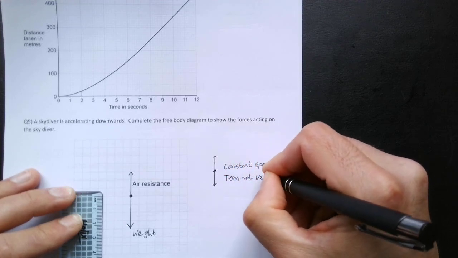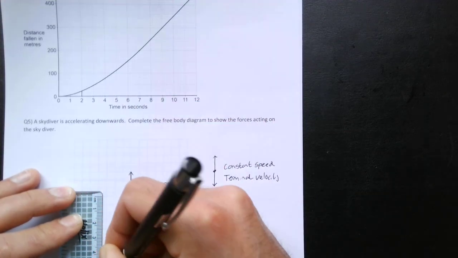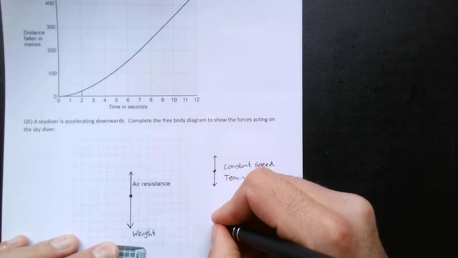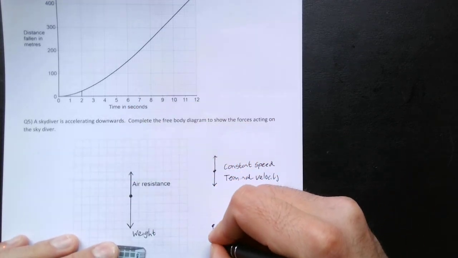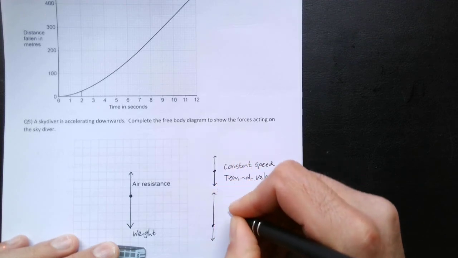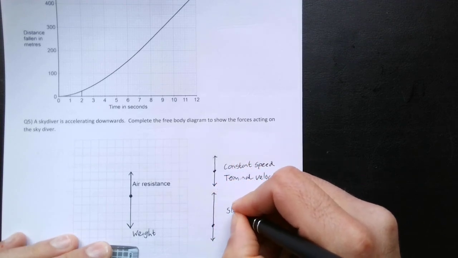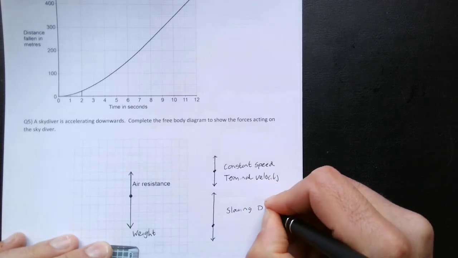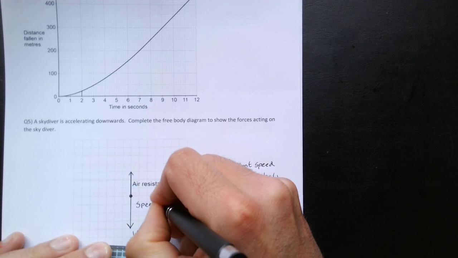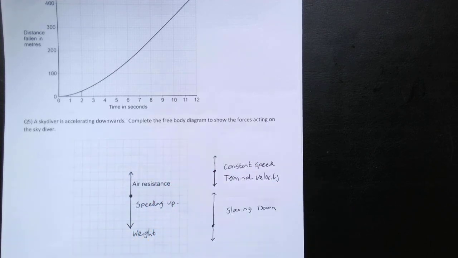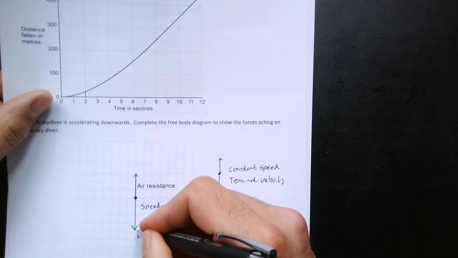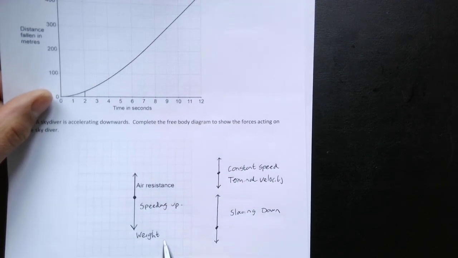This is a skydiver accelerating because it's got more force downwards. And if it was a skydiver that was slowing down after they opened their parachute, okay, you'd have the same force going down, but there would be a bigger force going up. So this is slowing down, and this one is speeding up. Okay, right, so this is what you get the marks for: drawing the arrow longer and labelling weight on the bottom.